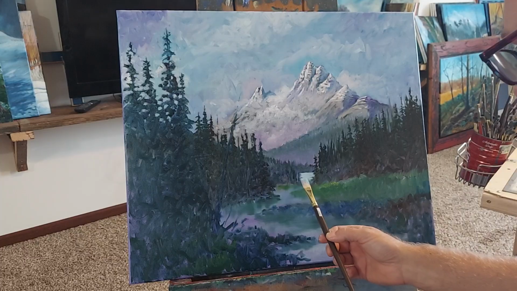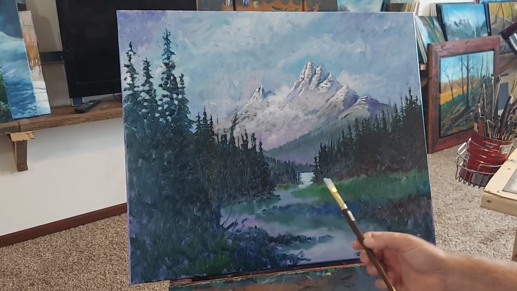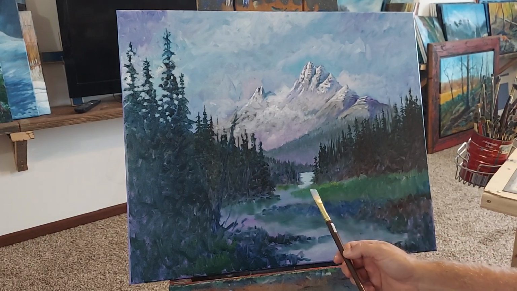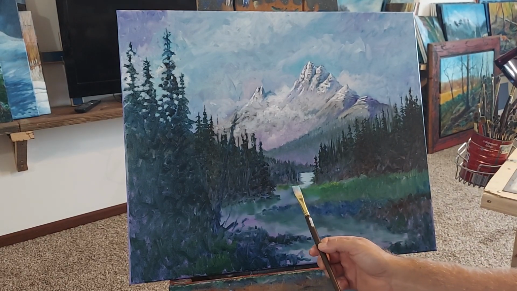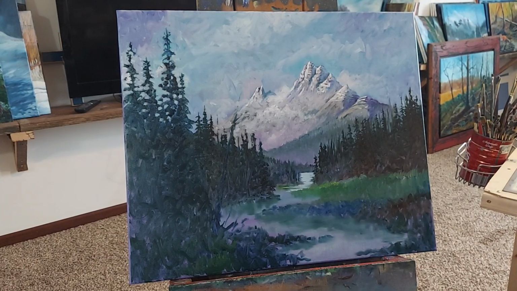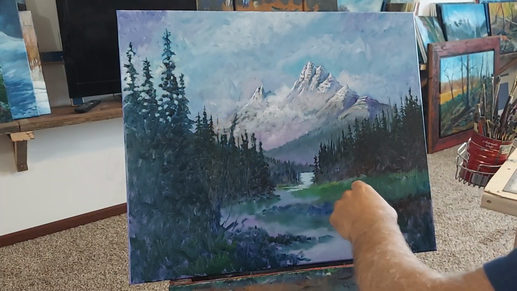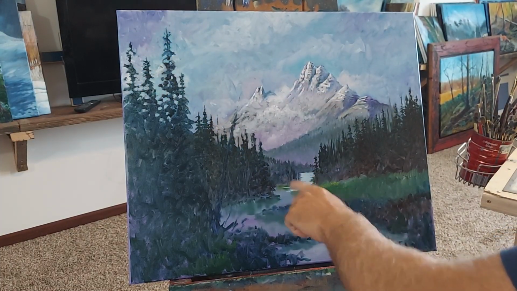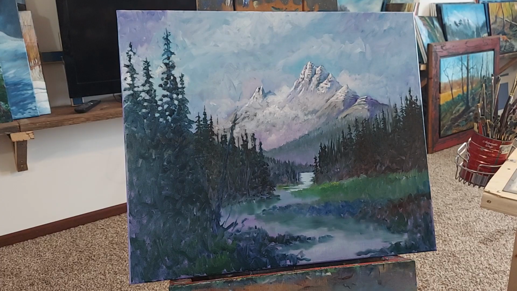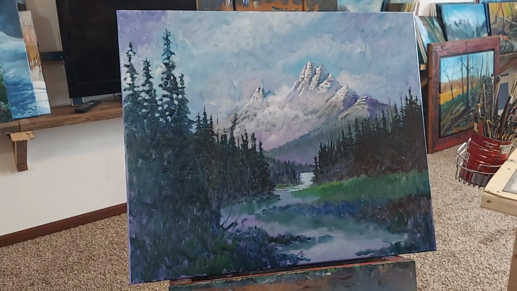Basically using this number 10 flat and just kind of going back and forth, cutting in, pulling down. Back and forth, back and forth. All right, now down in here, in my mind, the light's going to come and hit back there. Then when you get down in here, it's probably not going to be as bright. So I'm going to add some cerulean blue to that, darken it up a little bit.